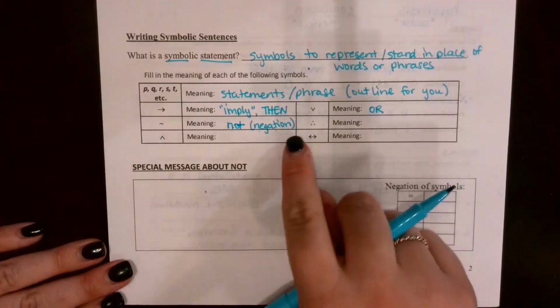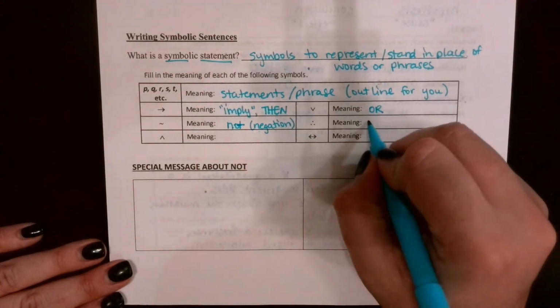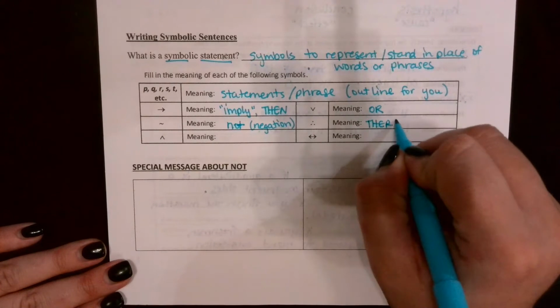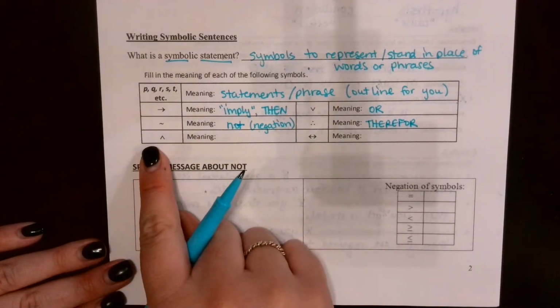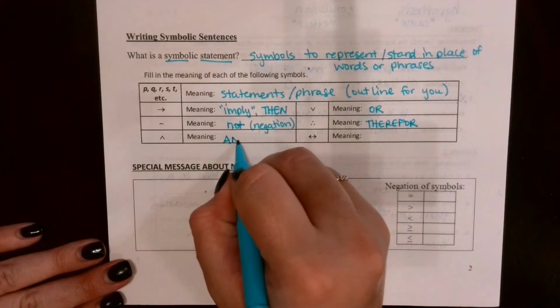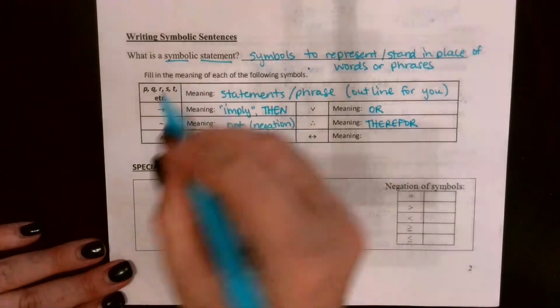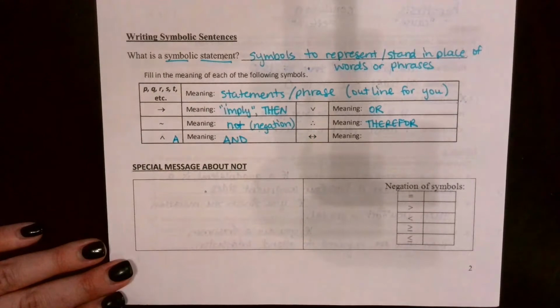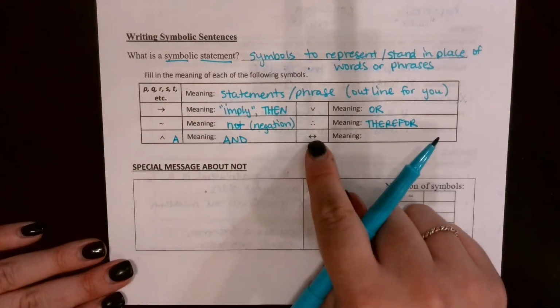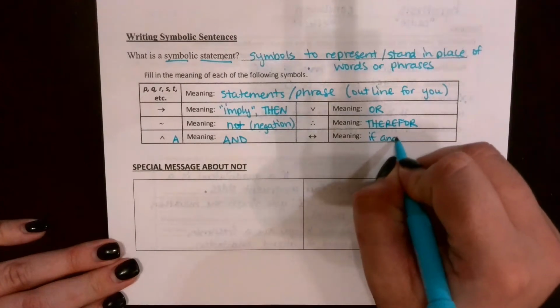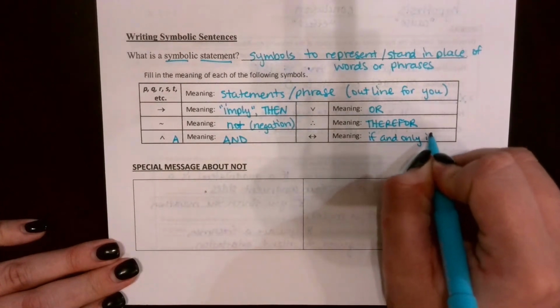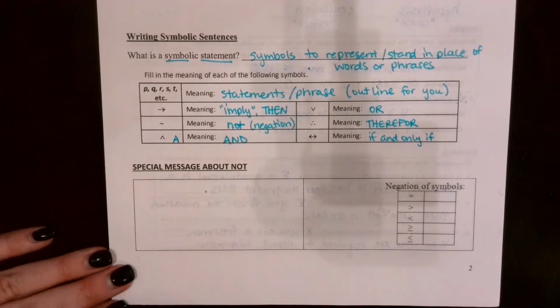The three dots here are going to be used for the word therefore. And the upside down V or mountain here is going to be used for the word and. Take a second and notice that it literally looks like the letter A. The double arrow here is going to stand for if and only if. We're going to talk a lot more about if and only if in the next lesson.